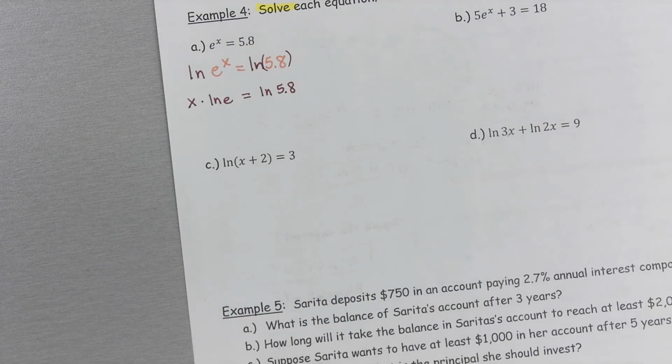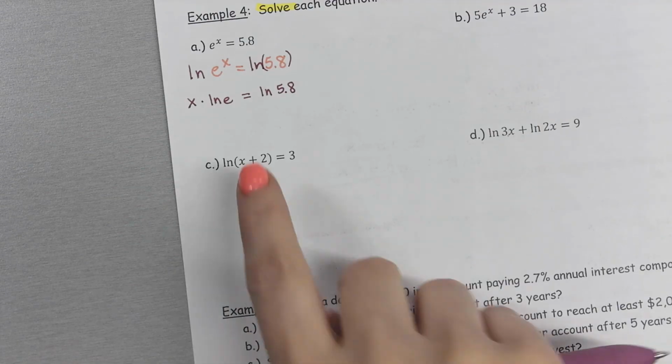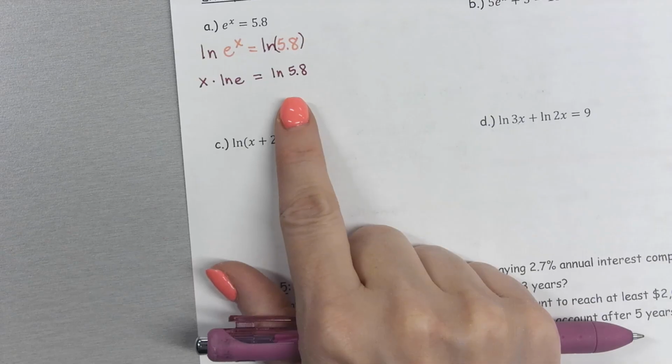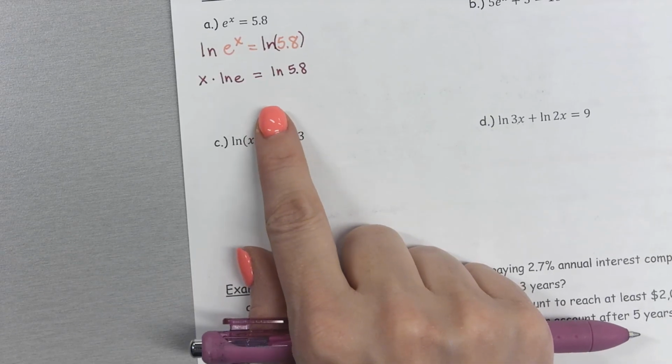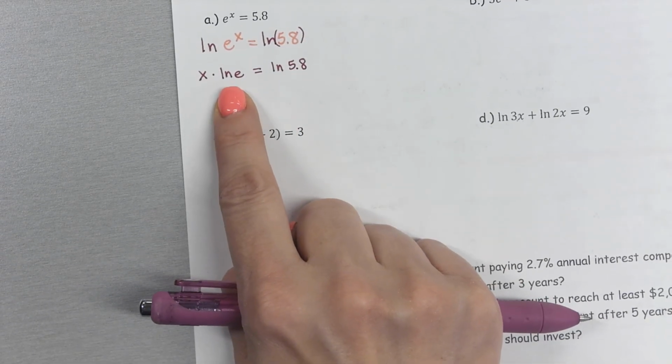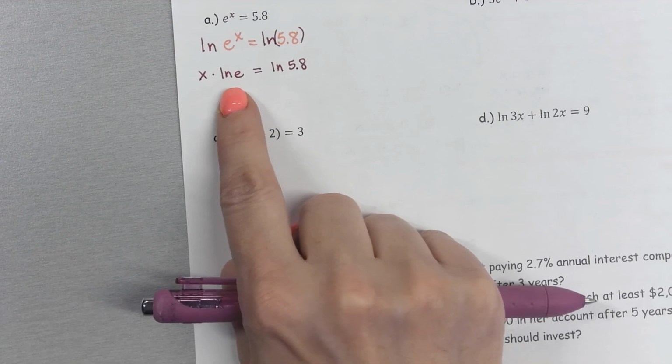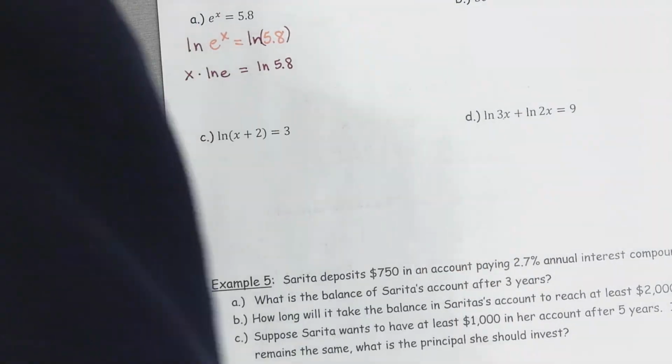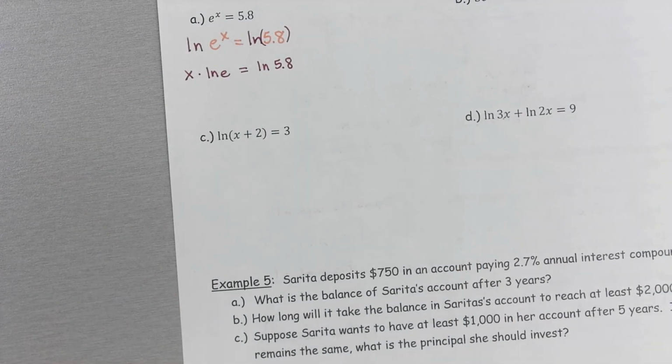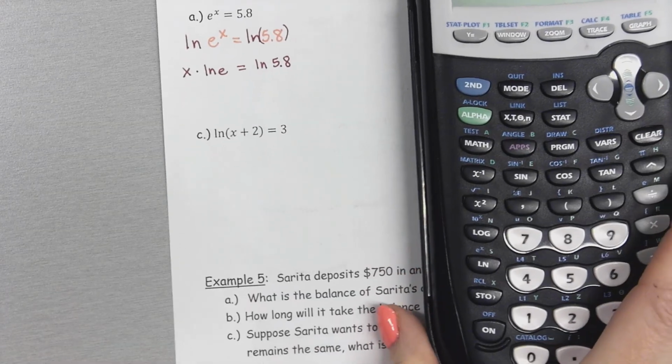Now that is what we did yesterday. It's just we did the common log, right? We brought that in front. Do you guys remember what we did next after we took the log? Yeah, we divided. Now, this is special because the natural log and e are inverses. So in your calculator, I want you to take the natural log of e. Can you guys find the natural log button?